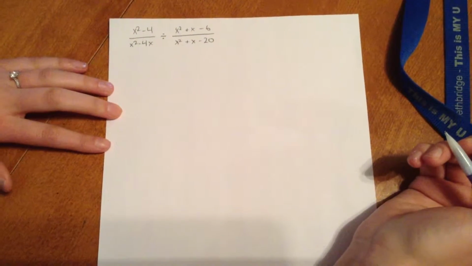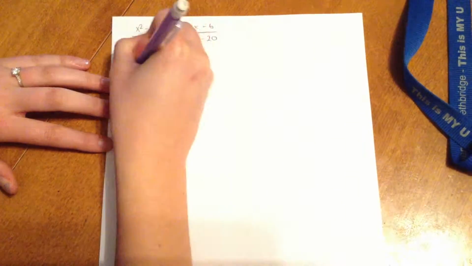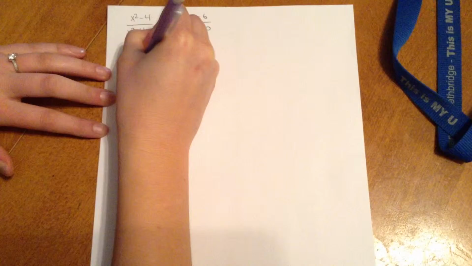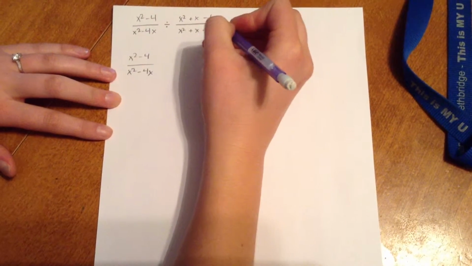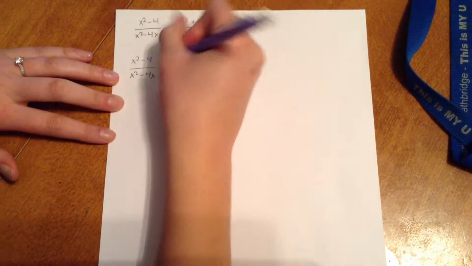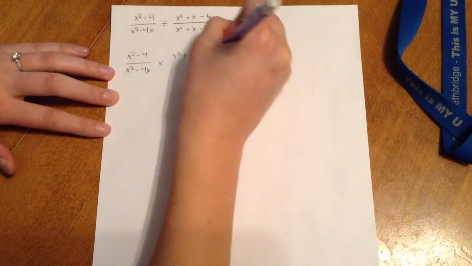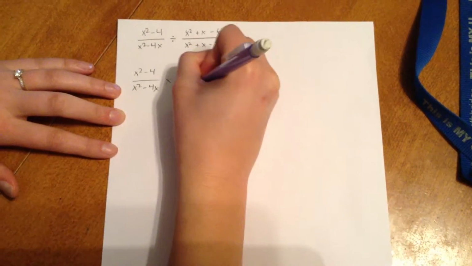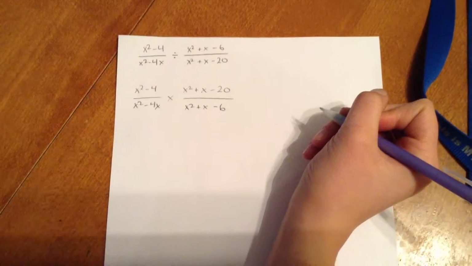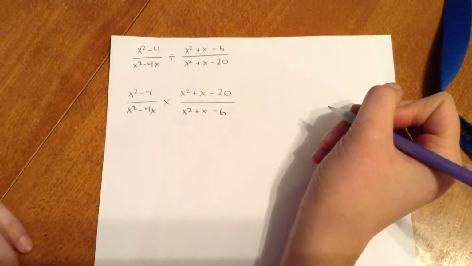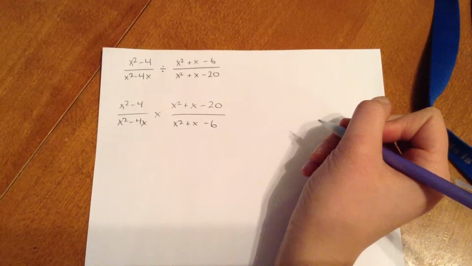So again, now we want to take the reciprocal of this fraction, so we just make the denominator the numerator and the numerator the denominator and multiply. So x squared plus x minus 20, x squared plus x. And if you have forgotten as to why the reciprocal works, then just look in your notes from the other day. We talked about it and gave you a quick example.